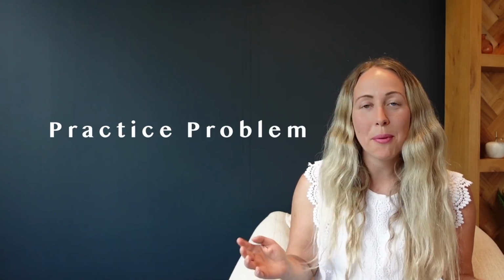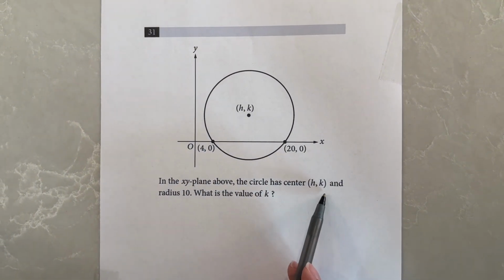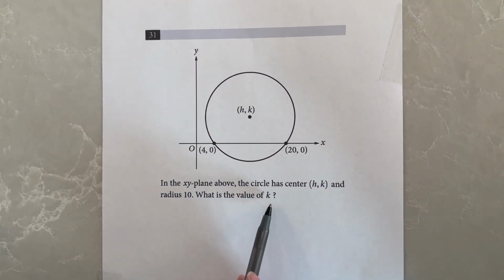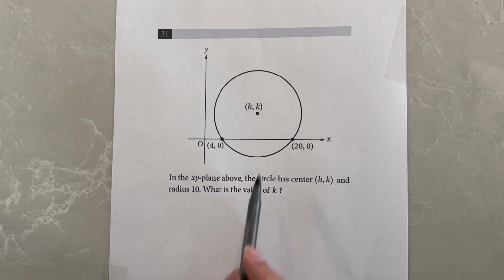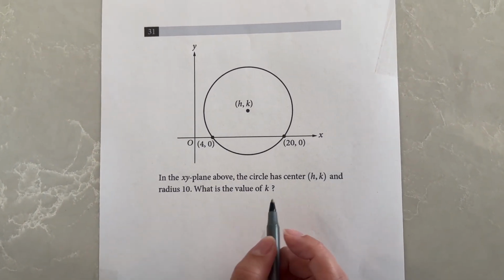Now that you have that memorized, let's go through a practice problem so you can see the practical application of this. In the xy plane above, the circle has center h, k, and radius 10. What is the value of k? Right now, we need to find 2 different variables, and we're not going to get anywhere trying to find 2 variables at the same time in this case.